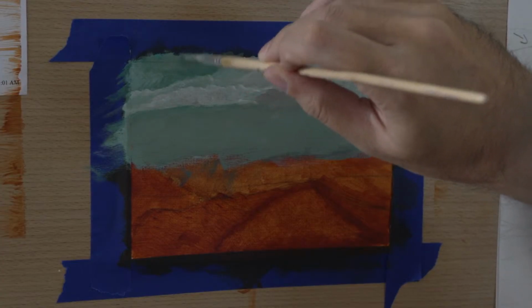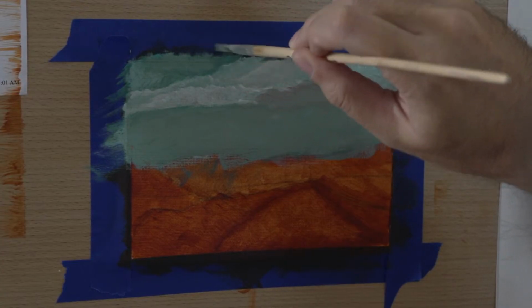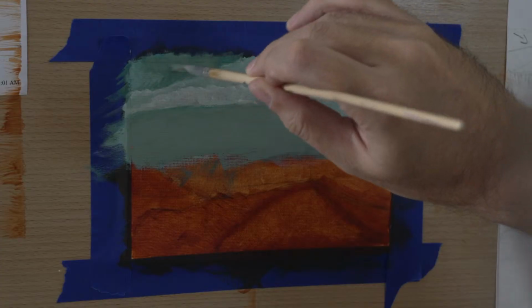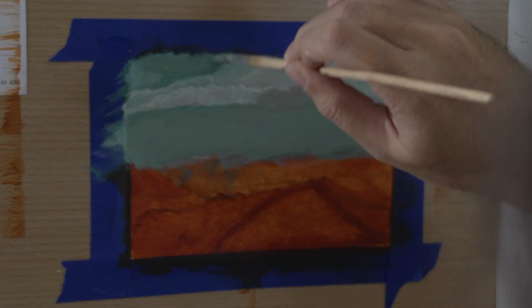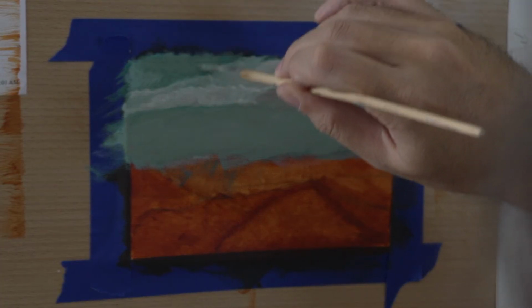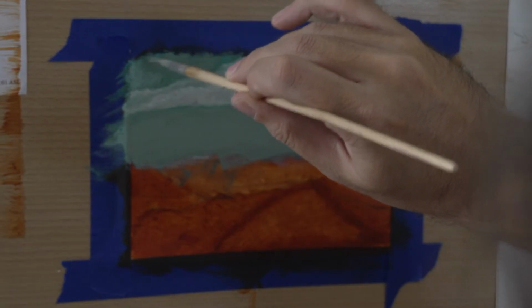Trying to just add a little more harmony to this part of the painting based on what's going on below. Trying to not touch the edge of the clouds at all.